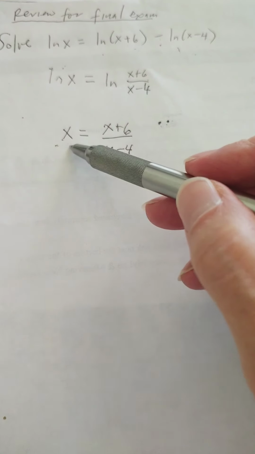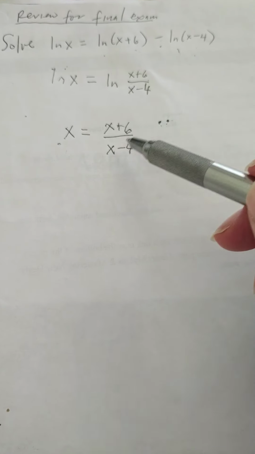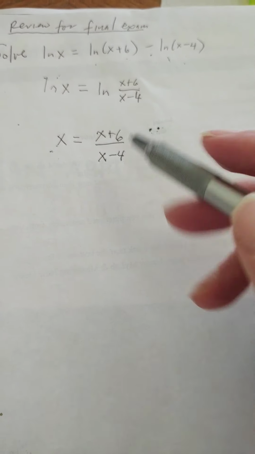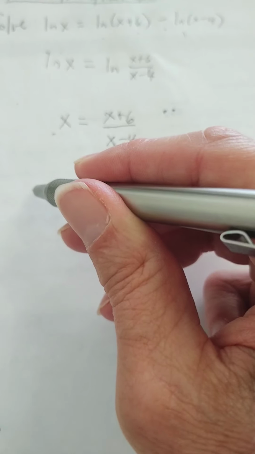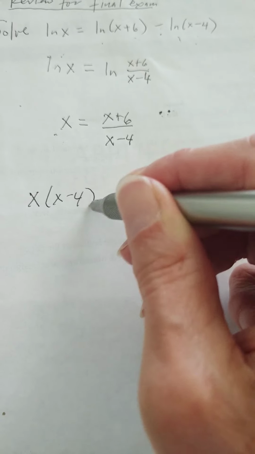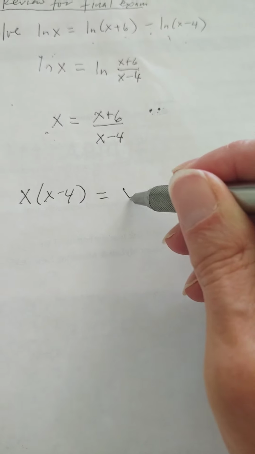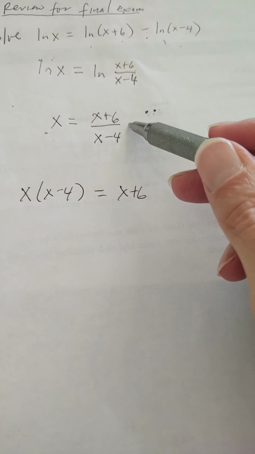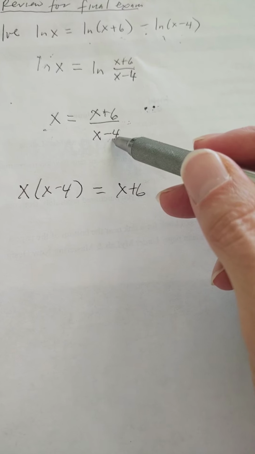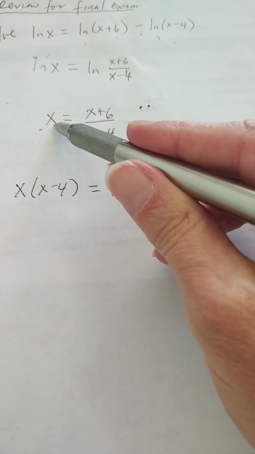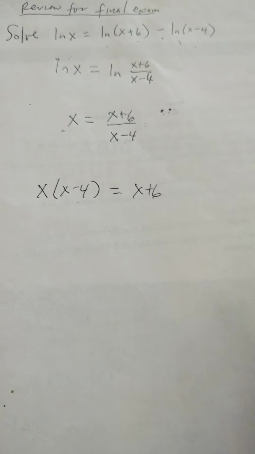Or I could put this over 1 and set the cross products equal. It's the same idea. So I'm just going to multiply both sides by x minus 4. So I've got x times x minus 4 is equal to simply x plus 6, because when I multiply this side by x minus 4, this cancels out. I'm just left with x plus 6. And here there is no canceling, so it's just x times x minus 4.